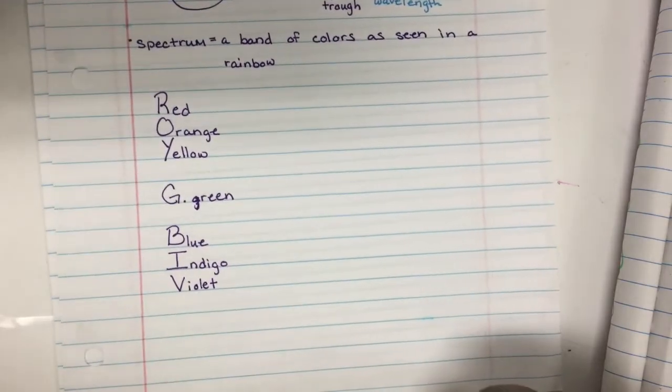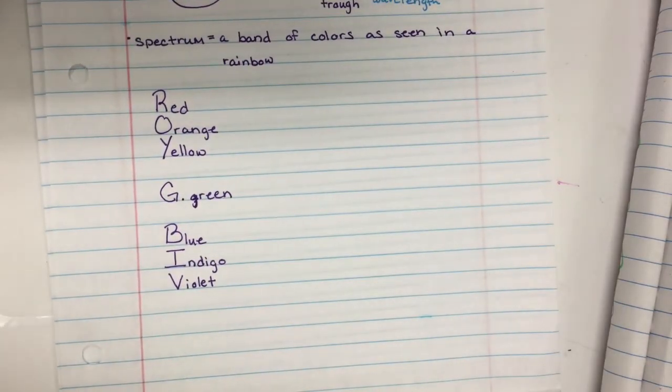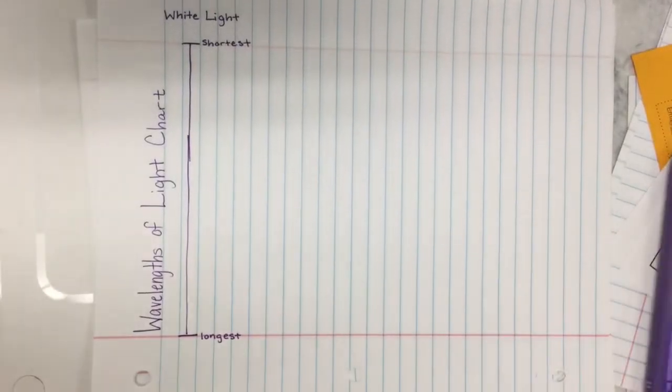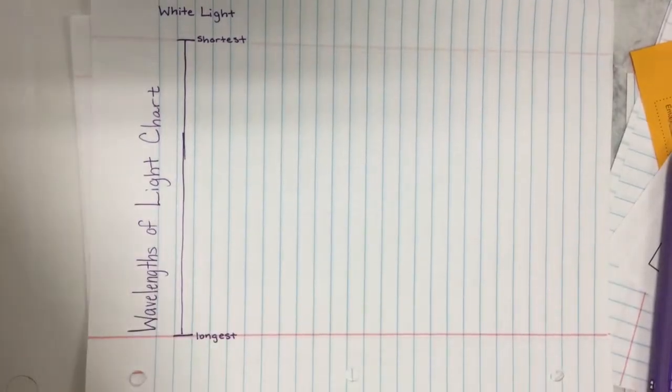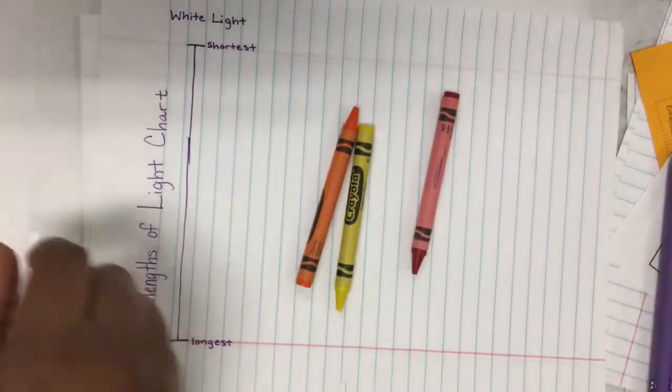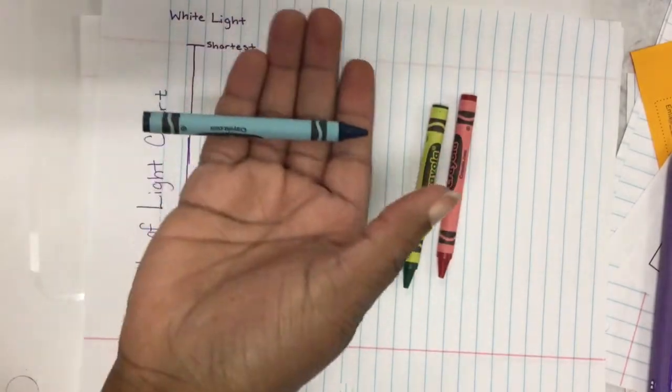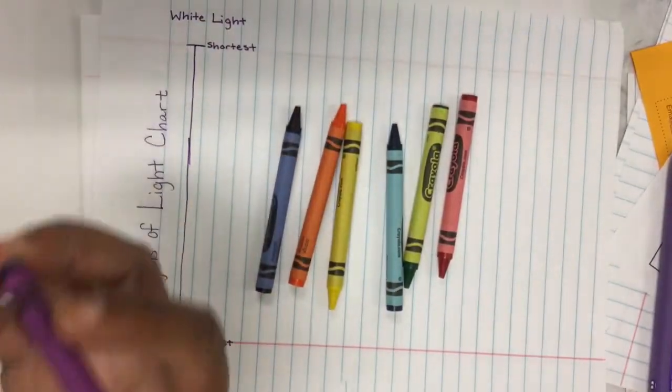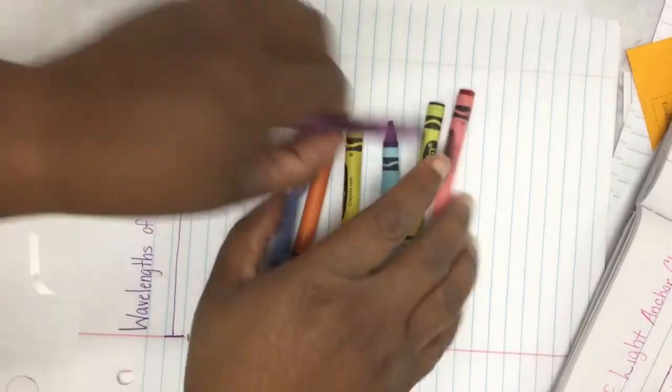Now that you have the notes for what a wavelength is and what the color spectrum is, we're going to look at our actual wavelengths of light. You're going to need to copy down this chart on your page, and you're going to need to use your color pencils. Well, I could not find my color pencils, so I will be using crayons. Okay, let's take a look at this chart real quick.